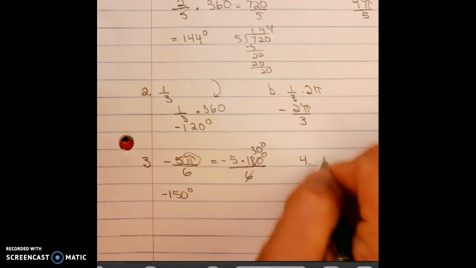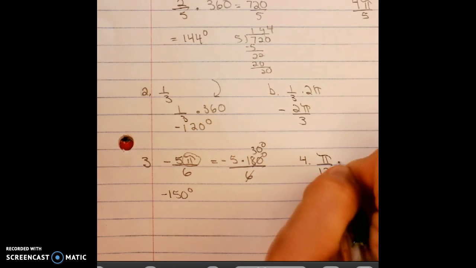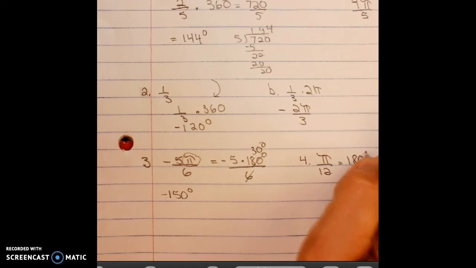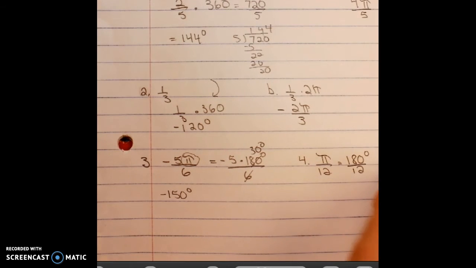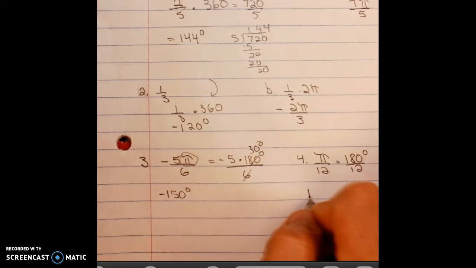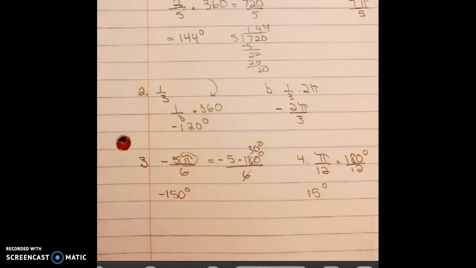Number 4, same thing. We have pi over 12 radians. Pi is equal to 180 degrees divided by 12. And again, we're going to have to come over here. And we end up with 15 degrees.